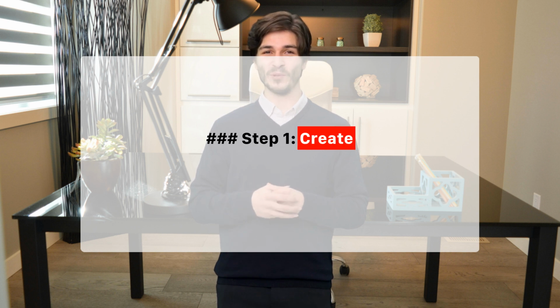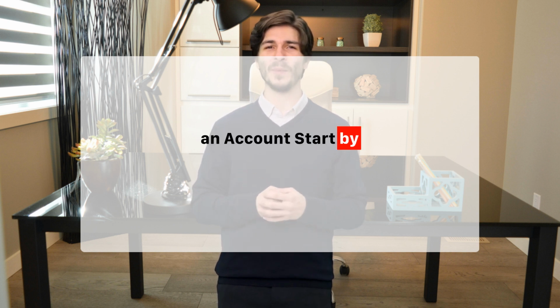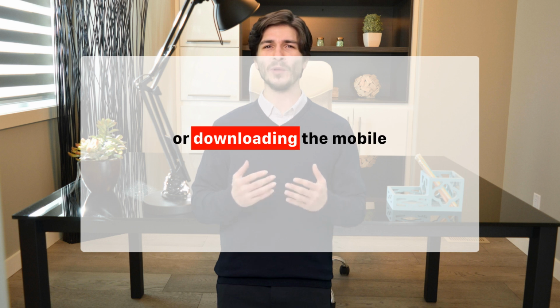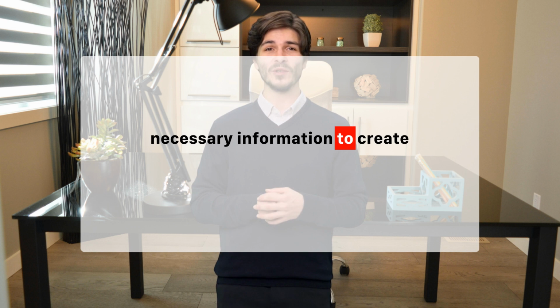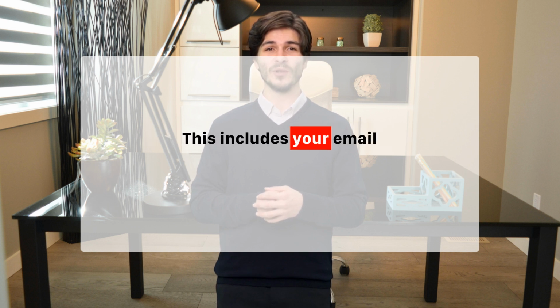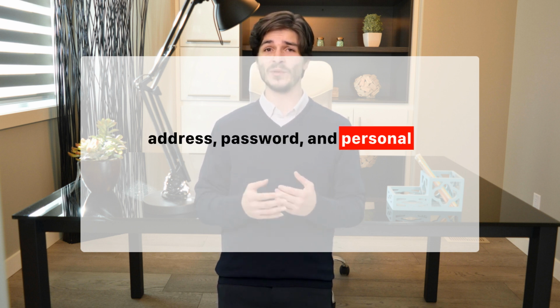Step 1. Create an account. Start by visiting the Wealthfront website or downloading the mobile app. Click on Get Started and fill out the necessary information to create your account. This includes your email address, password, and personal details.